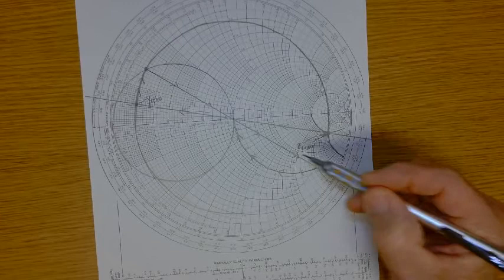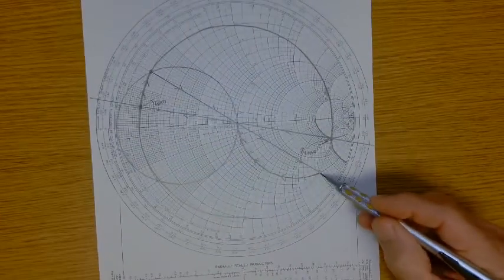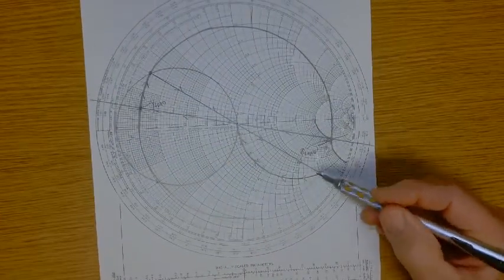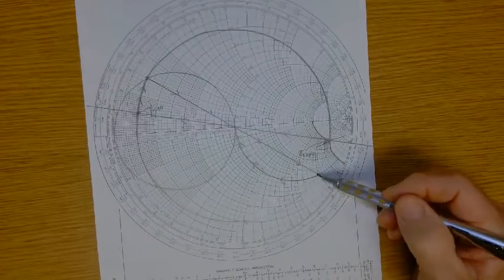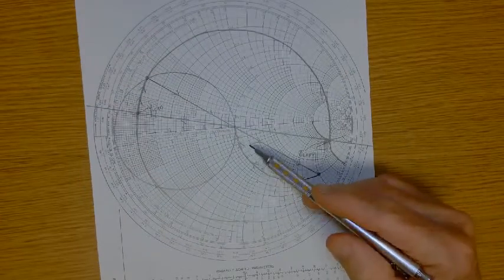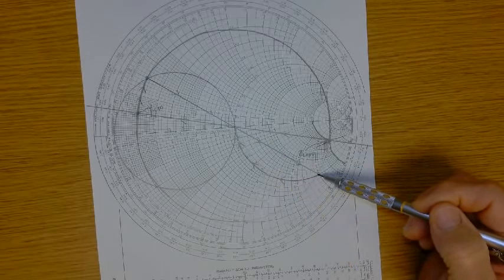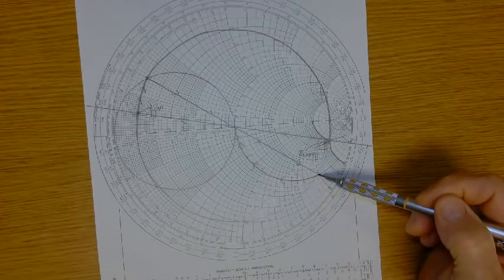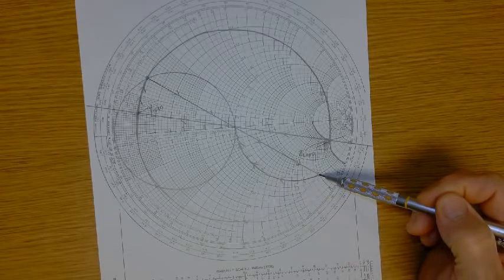So here we are. Got up here, came down here, 1 minus j3. So now I'm going to slide along the 1 circle. I can't get off the 1, because I'm just going to be adding reactance. Since I'm negative, I need to add a positive reactance.